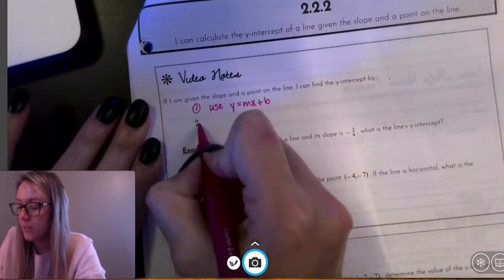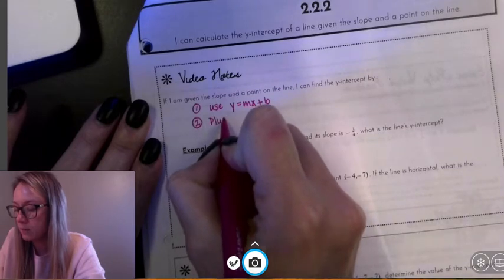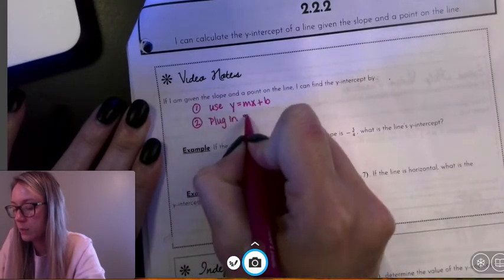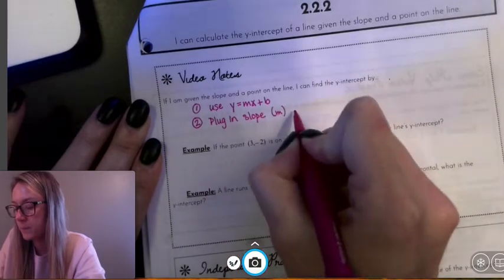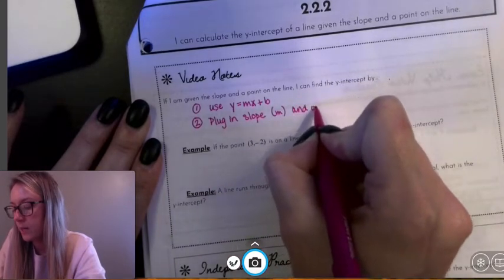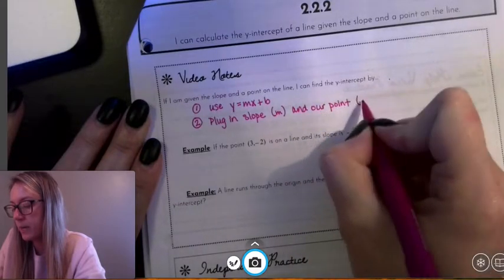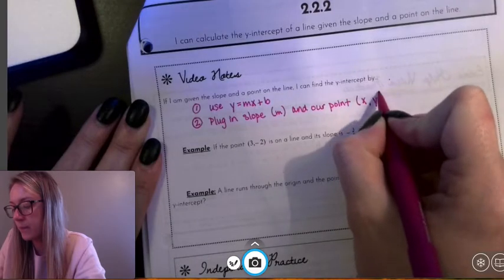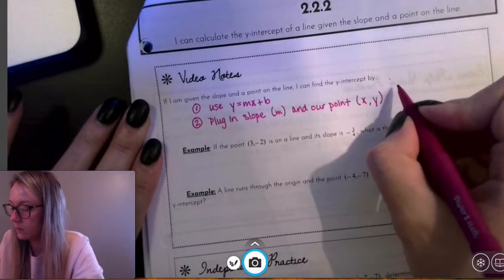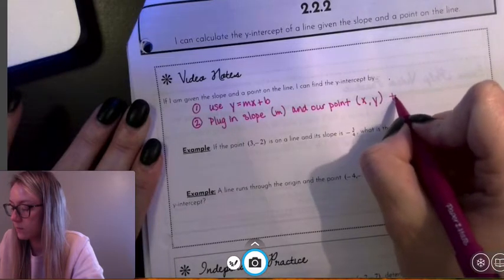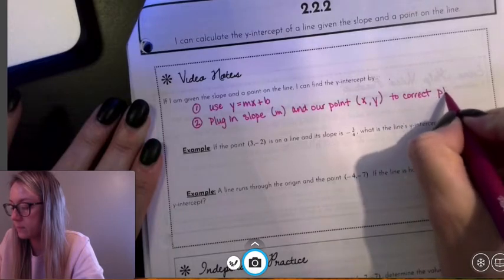And when we use that, we're going to plug in everything we know. So we are going to plug in our slope, which is m, and our given point. And every point has an x comma y. And we want to make sure that we plug it into the correct places.